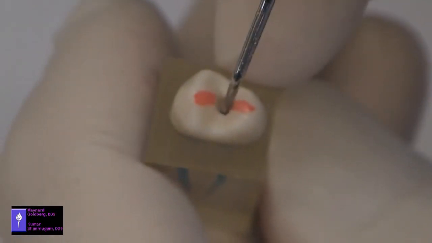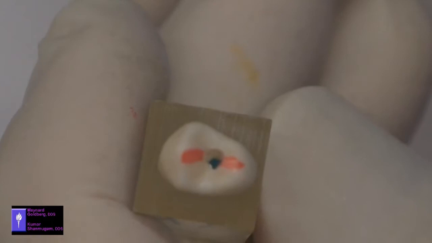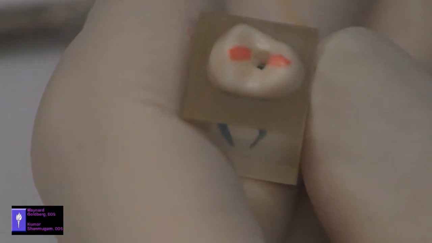The roof has been penetrated, and now I will place my burr just below that penetration, not to the floor of the chamber, and just bring it up to the occlusal height circumferentially.